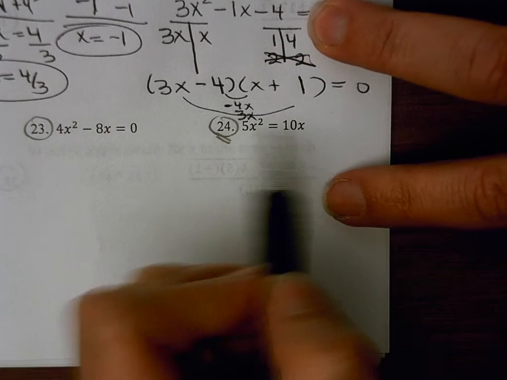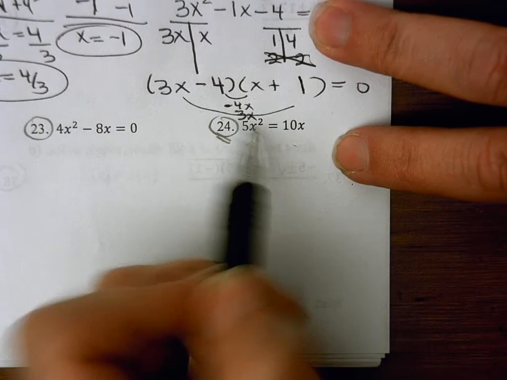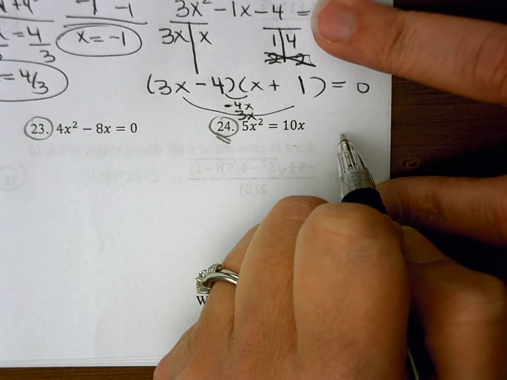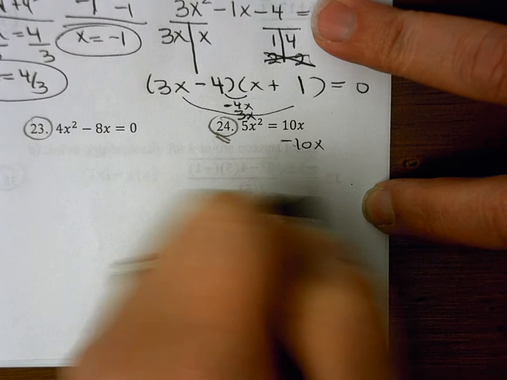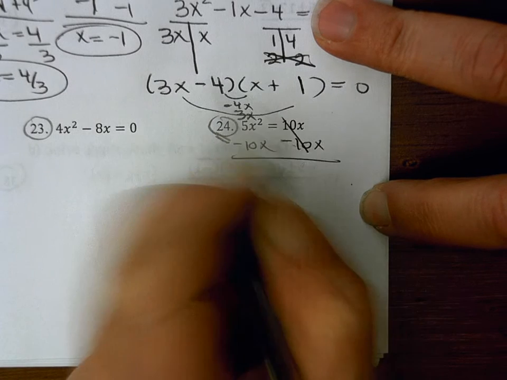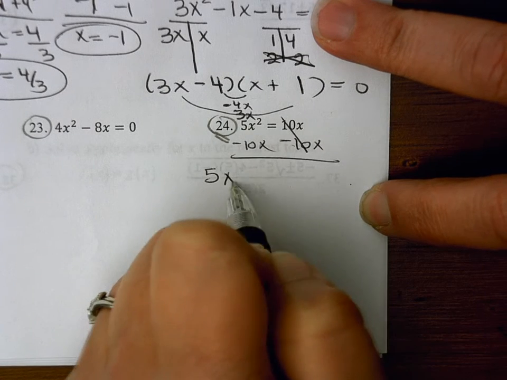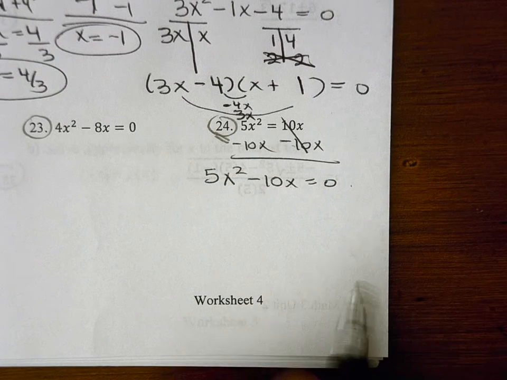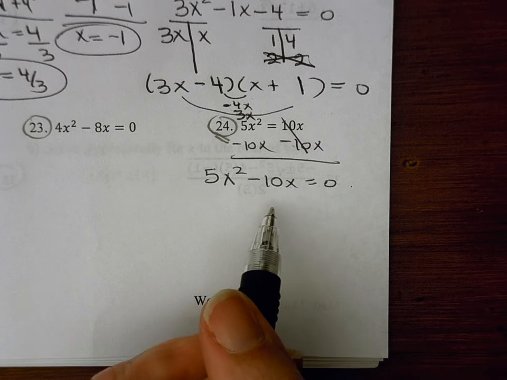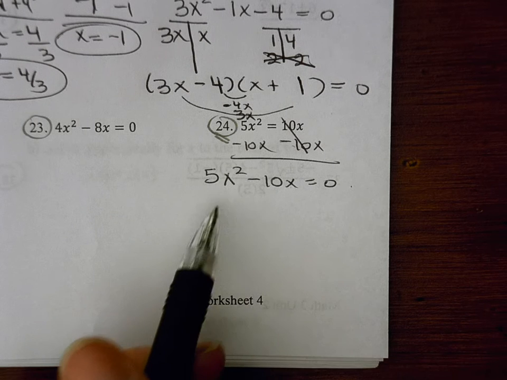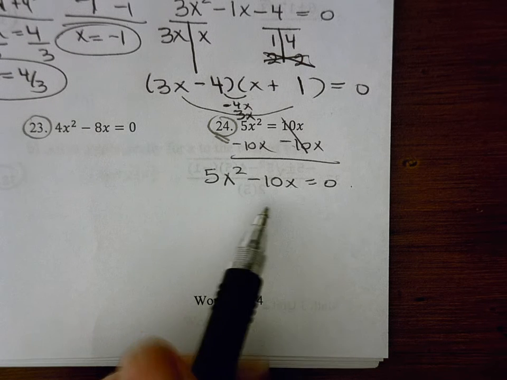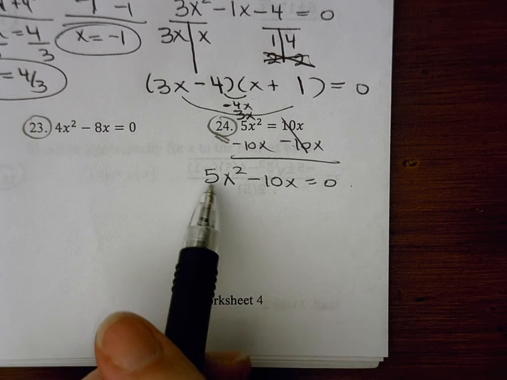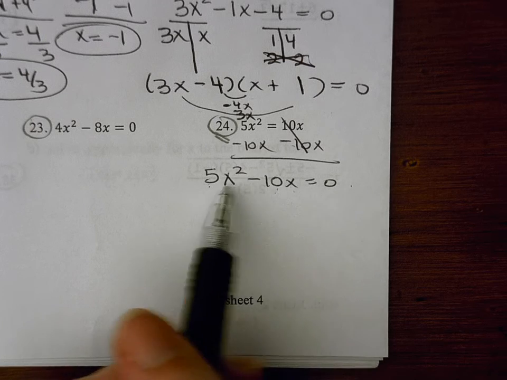So I want to solve for x, so I'm going to subtract 10x because I need it to equal 0 before I can factor. So I'm going to subtract 10x. So then I'm just going to write those side by side and then equal it to 0. And then this is not a trinomial, so I need to look to see is there something common that can be factored out of both. And I know I can divide a 5 out of both of those, and they also have an x common.